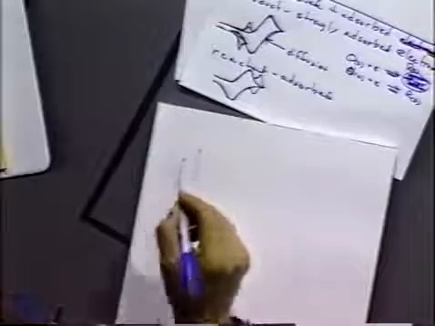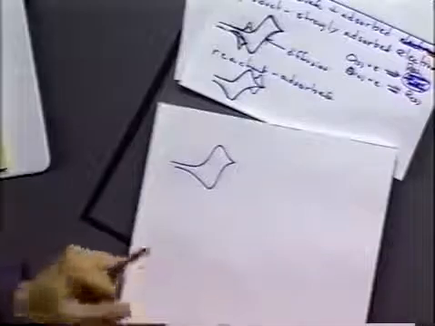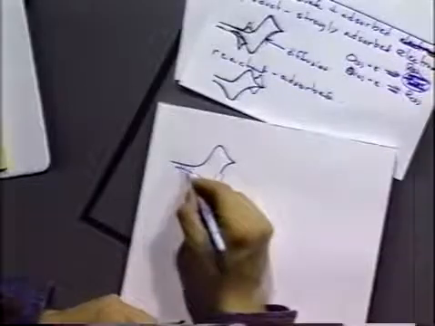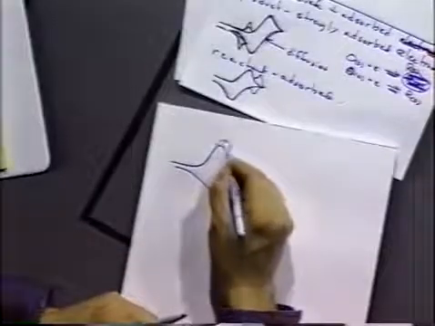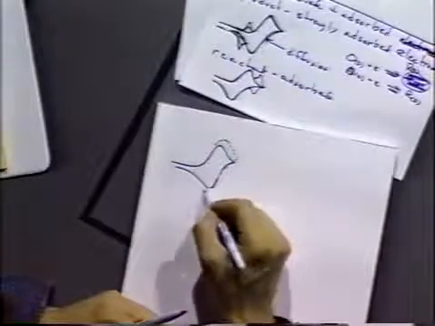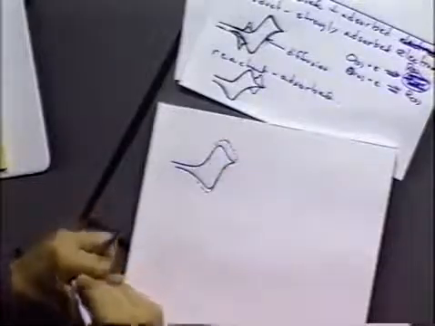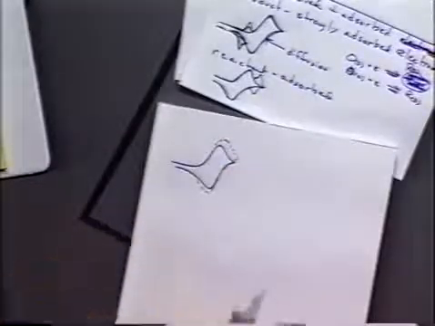As we get a weak adsorption, for example, a weak reactant adsorption, we get initially a wave that might look like that. But with reactant adsorption, those waves start to mingle in, and we might see a wave that looks almost identical to a CV.